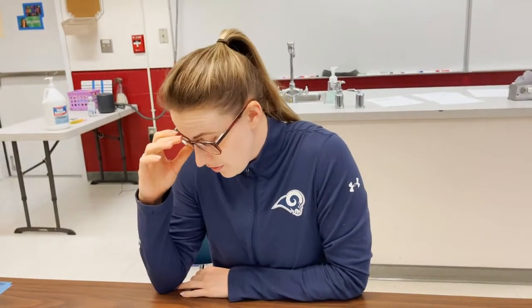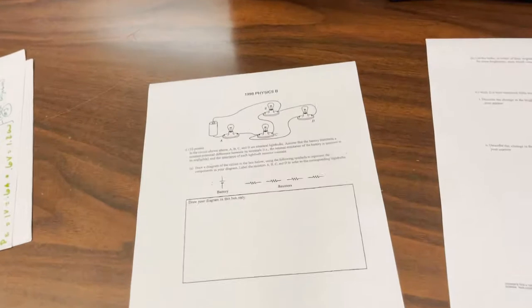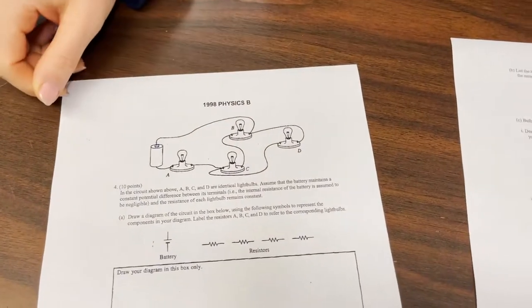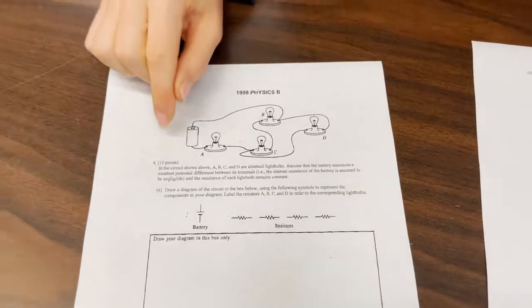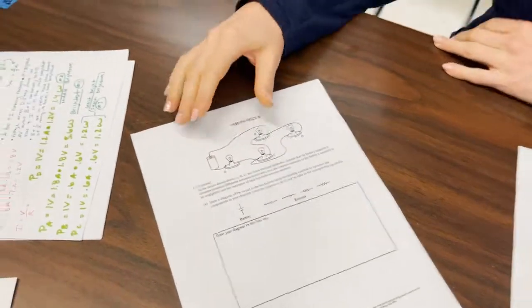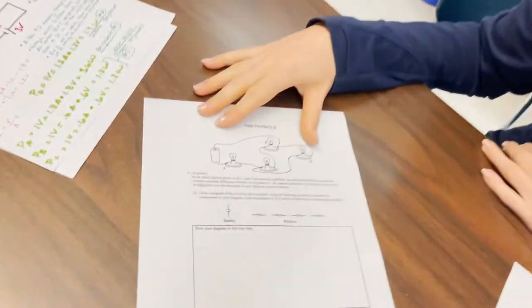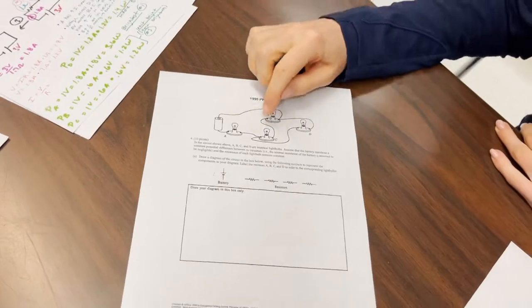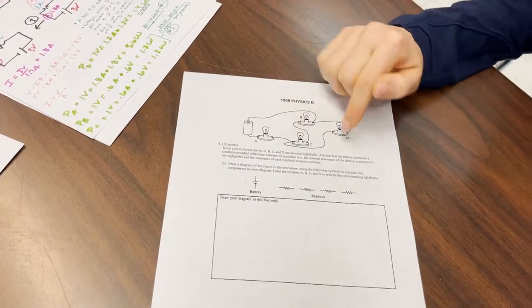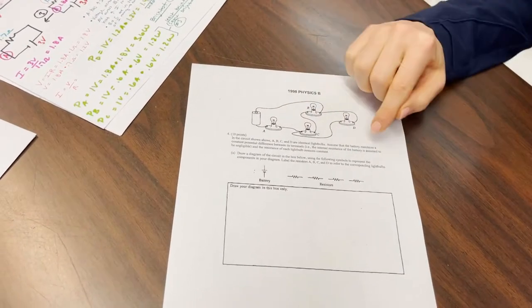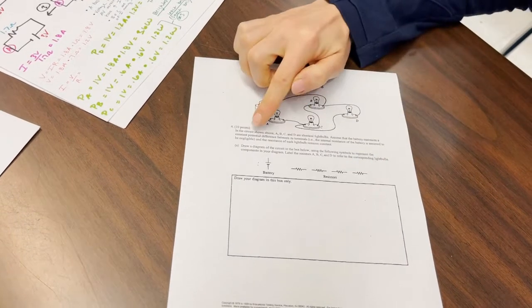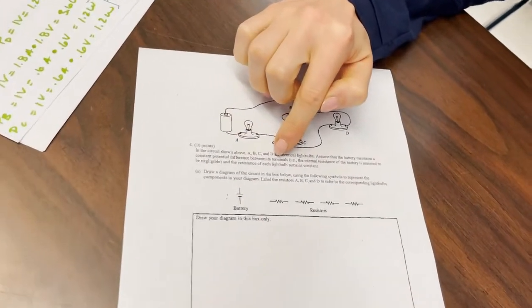So we're gonna start with this physics question, this classic free response question from 1998. So we've got this circuit here, and it says in the circuit that all the resistors, all these bulbs, have identical resistance. Assume that the battery maintains a constant potential difference between its terminals.